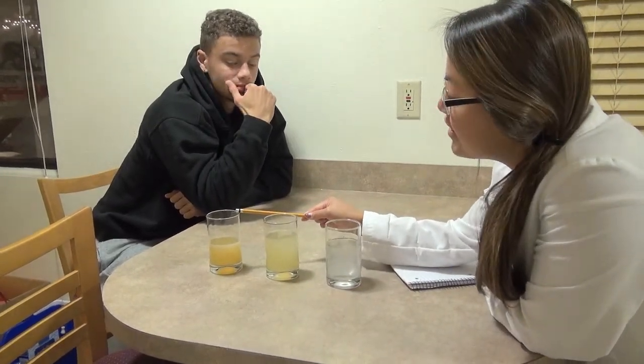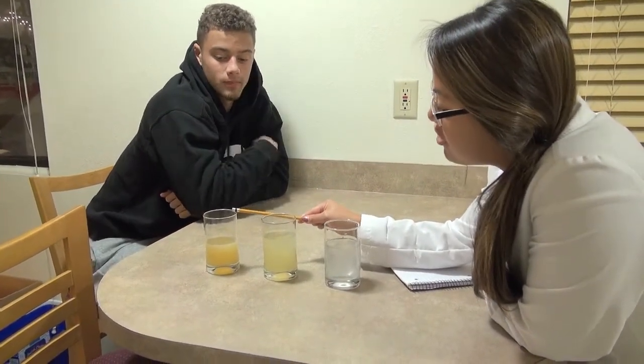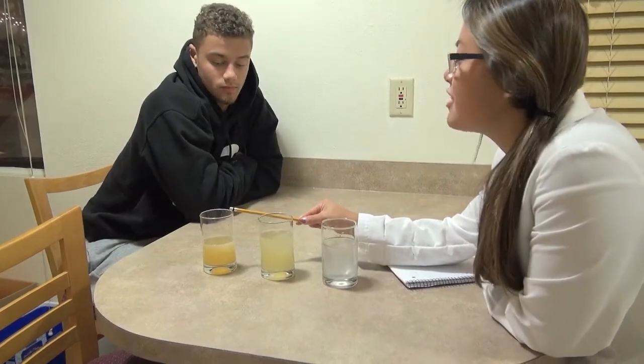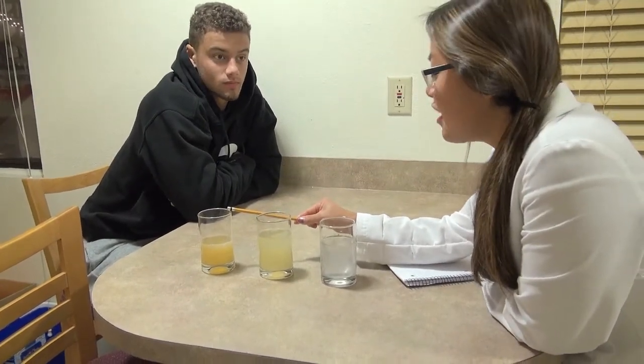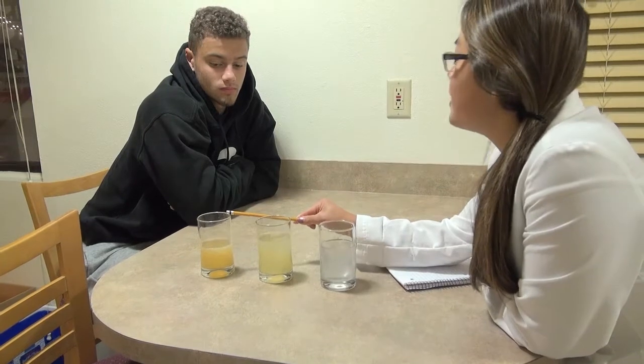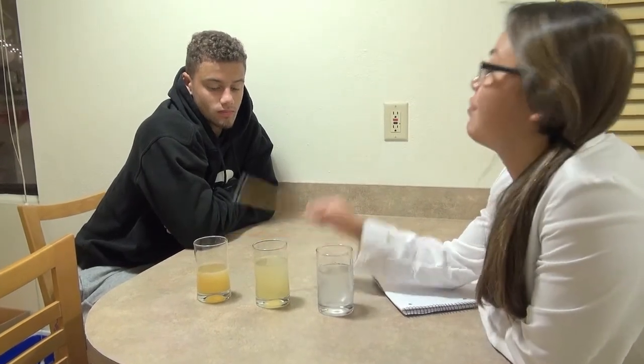Alright, and this one right here on the end, I'm going to say this person has diabetes. Their urine is very concentrated and very dark yellow, and it also has a very sweet smell because glucose in their body isn't being reabsorbed, it's being passed through the urinary system.